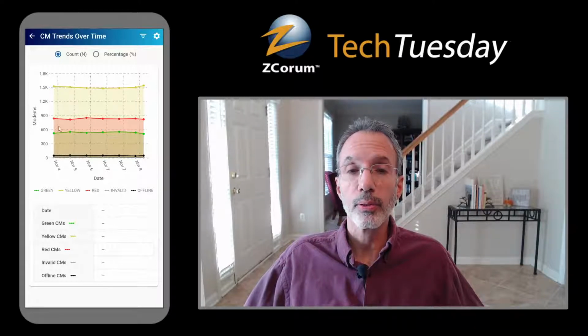And down here you've got no numbers, and just to let you know why that is, what you need to do once you pull this up is if you tap anywhere in this particular chart, it's going to look at those particular data points.